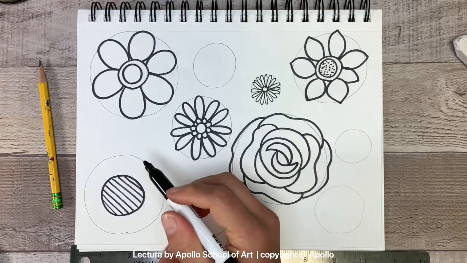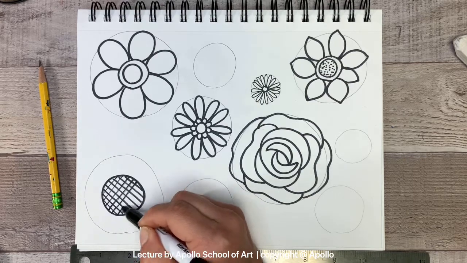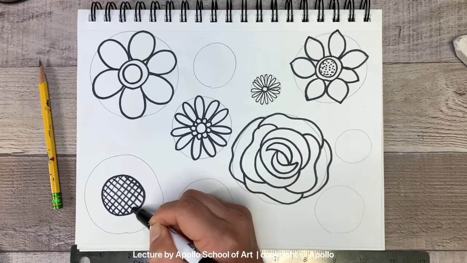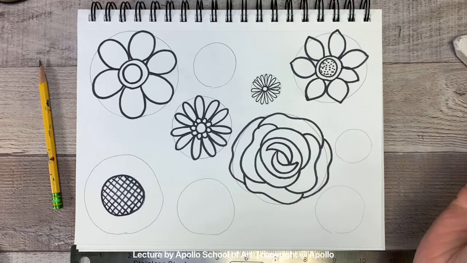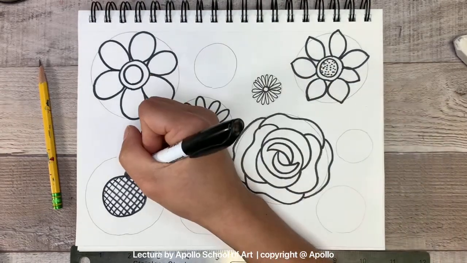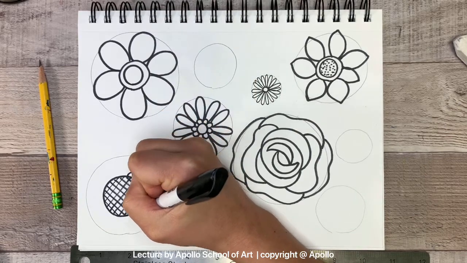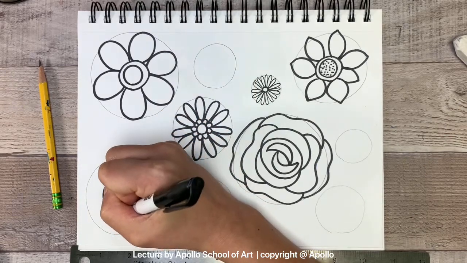Now we are adding the cross. 1, 2, 3, 4, 5, 6, 7, 8. I got 8, but maybe you can get more. Okay? Then we have the small bubbles around. Small, not too big.